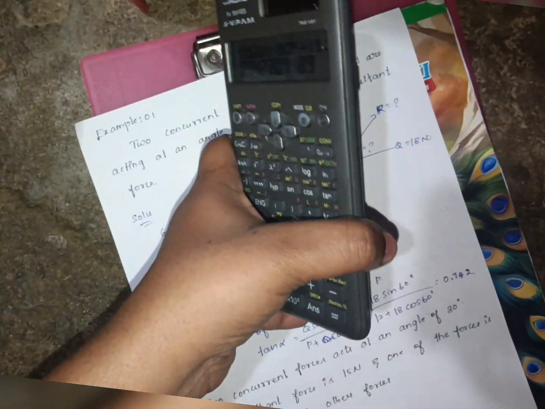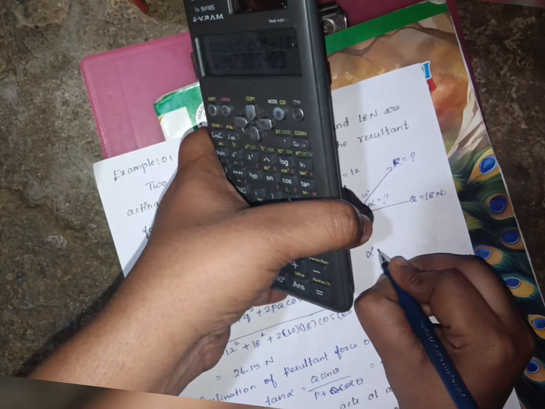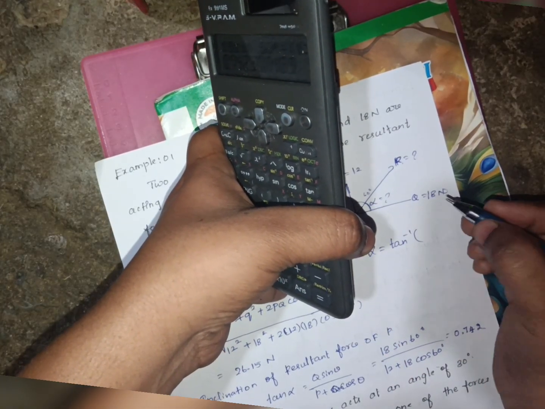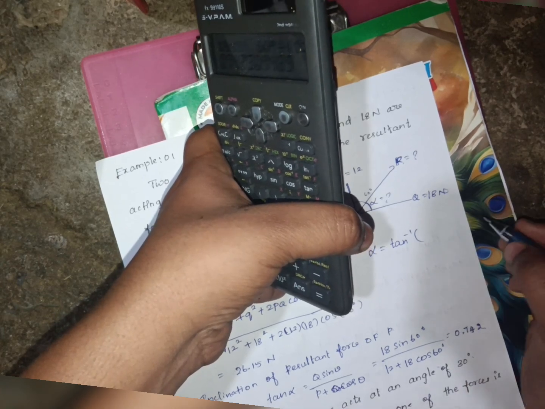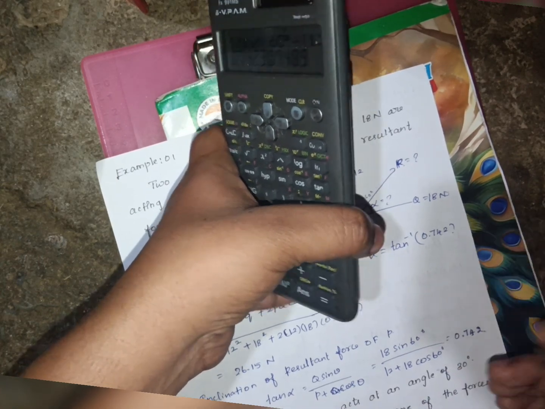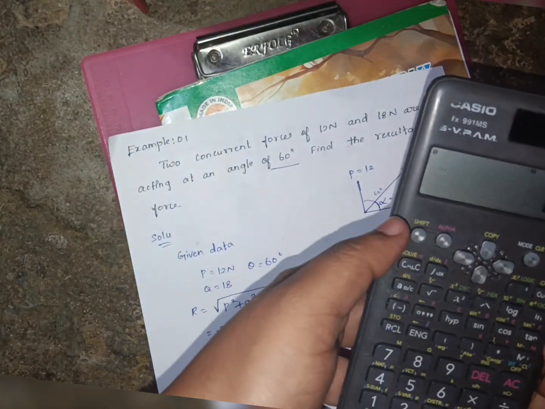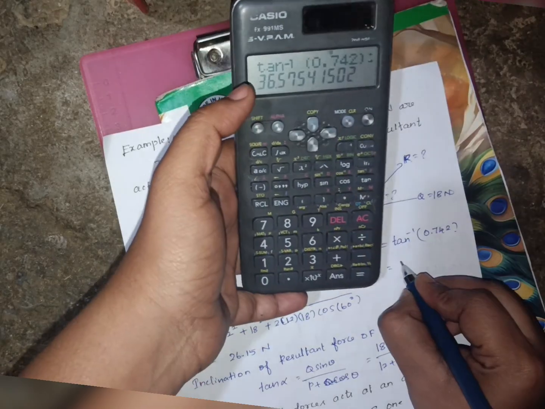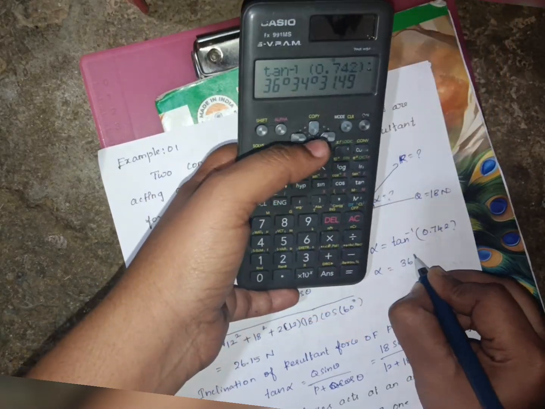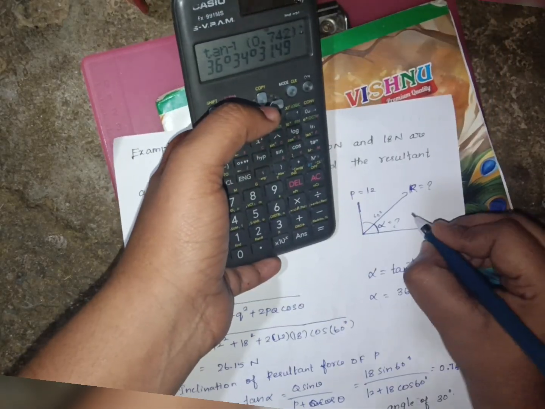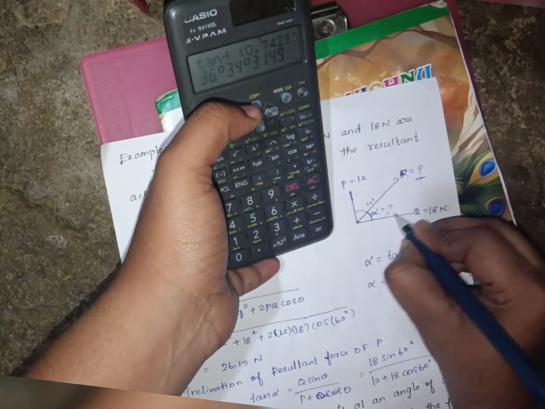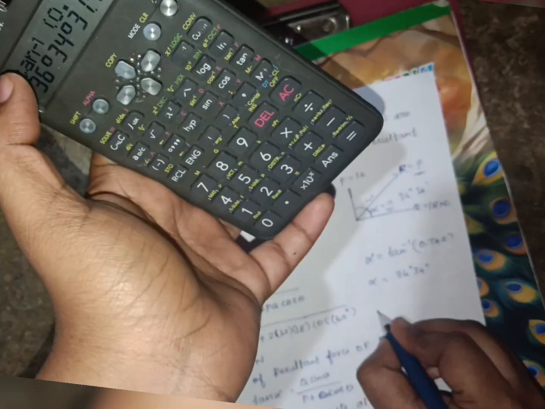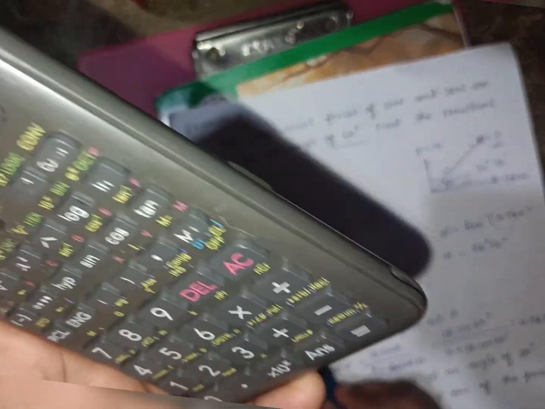Then we convert it: alpha equals tan inverse of Q sine theta divided by P plus Q cos theta, which is 0.742. We get the alpha value as tan inverse 0.742, which is 36 degrees 34 minutes. We get the values of both the resultant force and alpha: 36 degrees 34 minutes. And the resultant force value is 26.1.